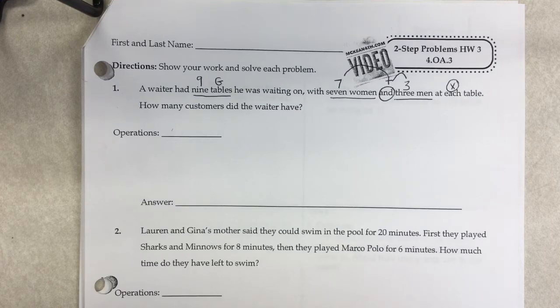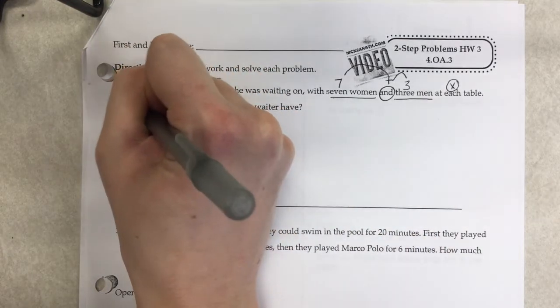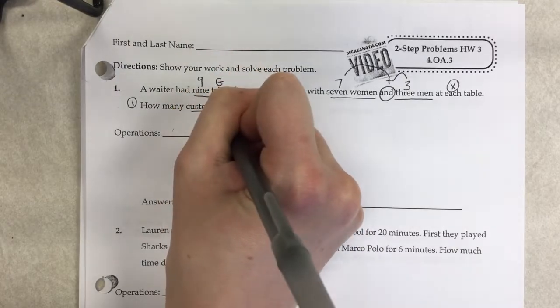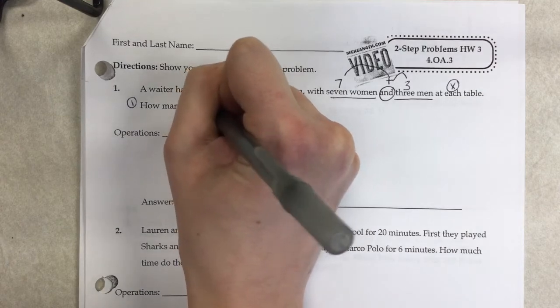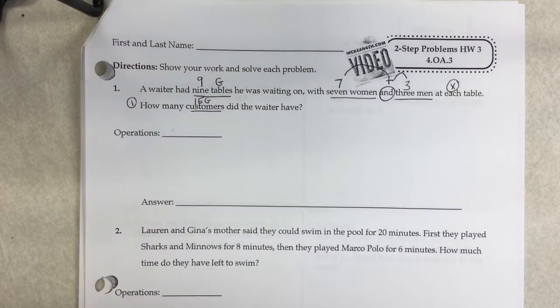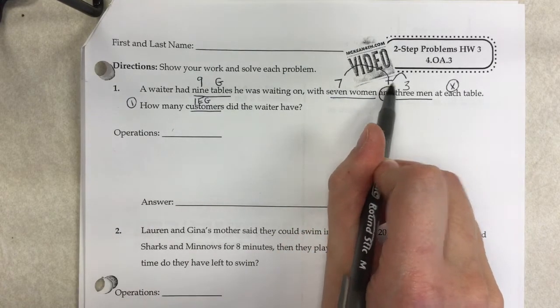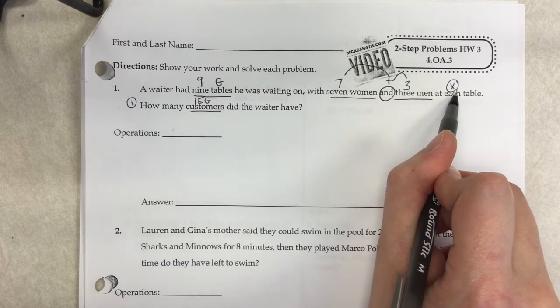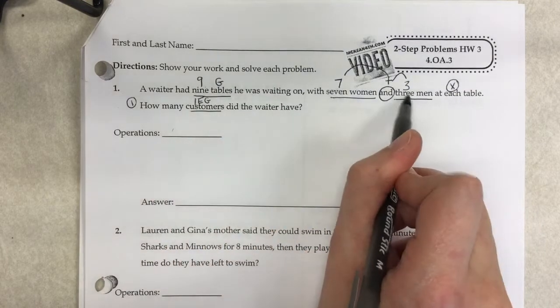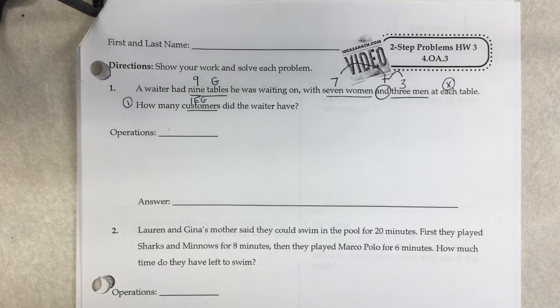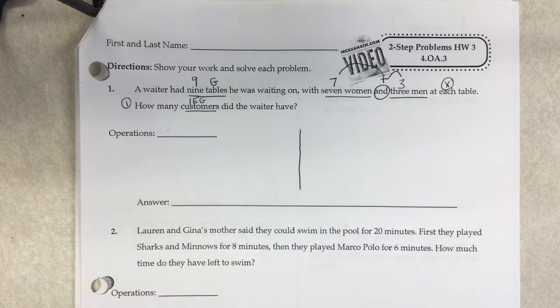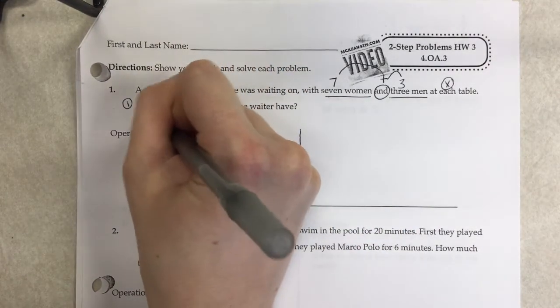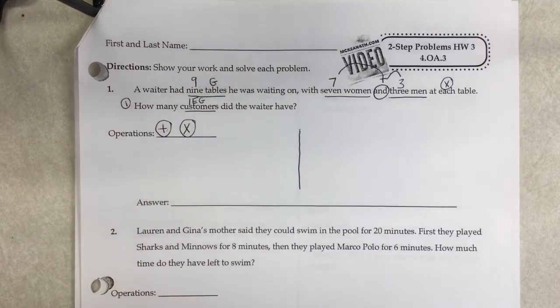Let's see. How many customers did the waiter have? That is our question. The customers are how many people are at each table. So the customers are in each group. Okay, so operations, I see a plus sign and I see a multiplication sign. I also see that I have 3 numbers, 9, 7, and 3. Both of those are big clues that I'm going to need to do 2 steps and have 2 equations. So draw your line down the middle to set up 2 equations. We know we are going to need to add and multiply here for this one.